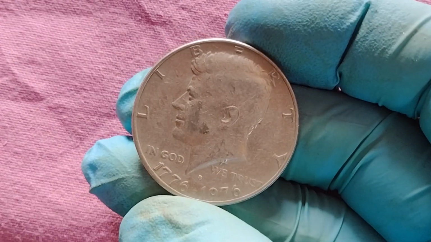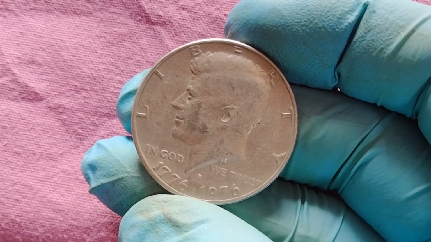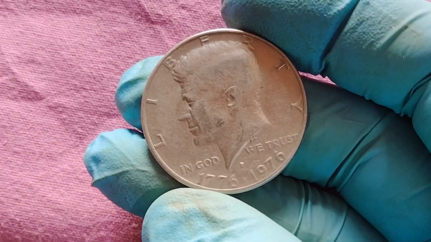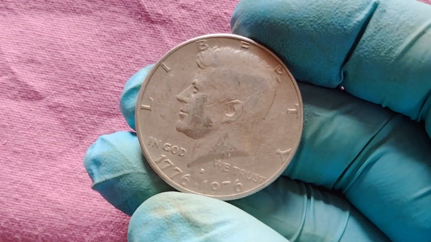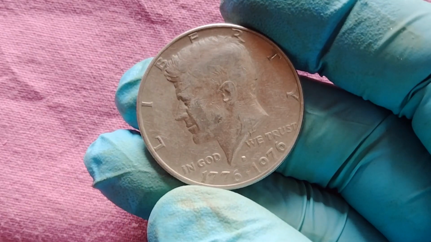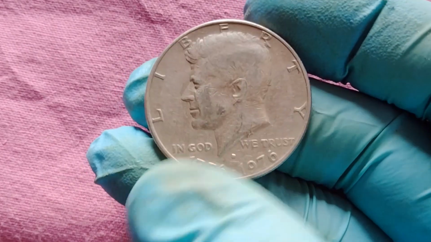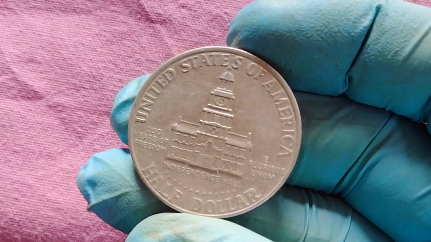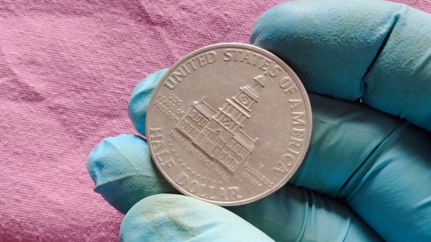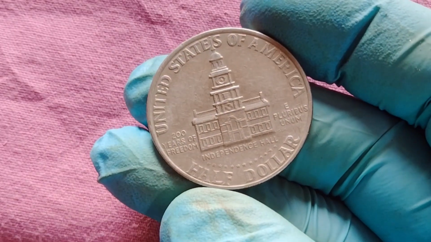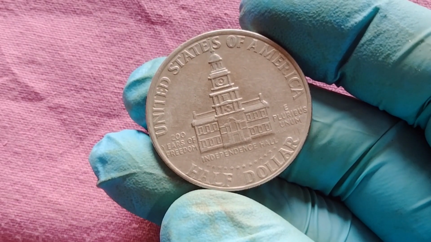Today, the 1776-1976 D Kennedy half dollar remains a favorite among coin collectors and history enthusiasts. It represents not only the memory of President John F. Kennedy, but also the 200-year journey of the United States as a nation. The coin stands as a reminder of the country's struggle for independence, the ideals of liberty and unity, and the enduring importance of American democracy.